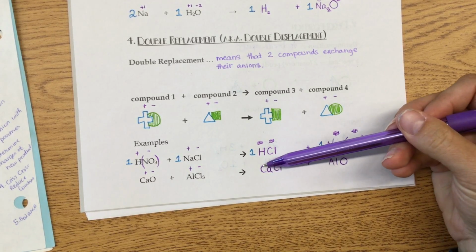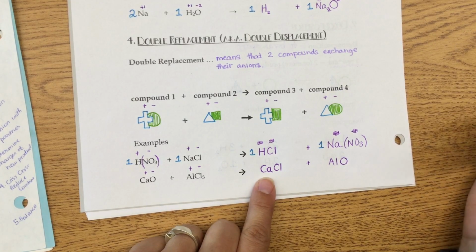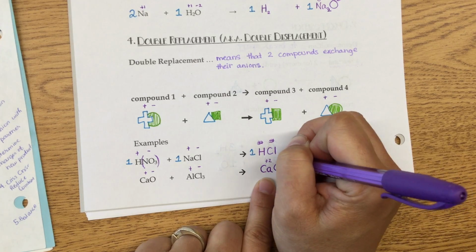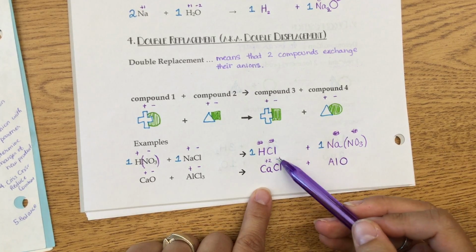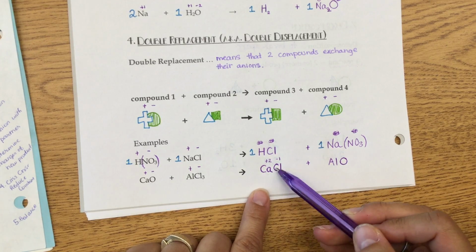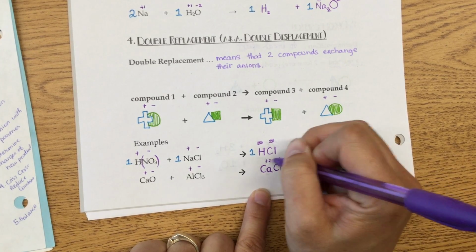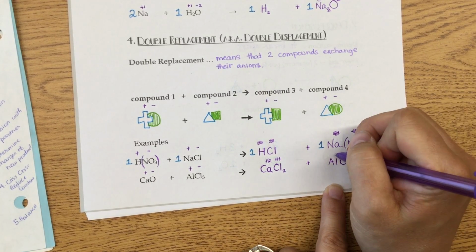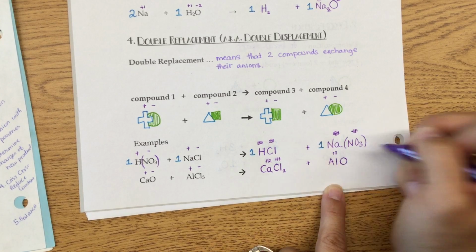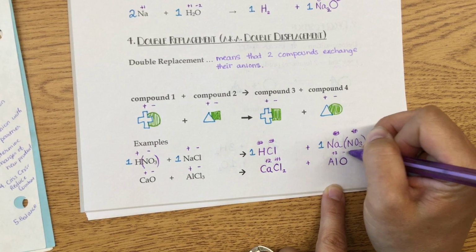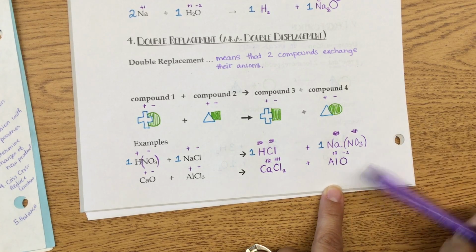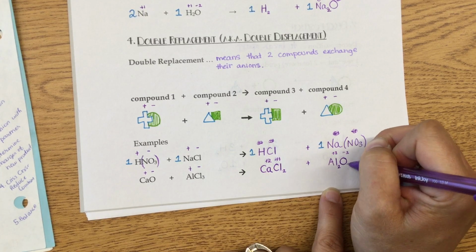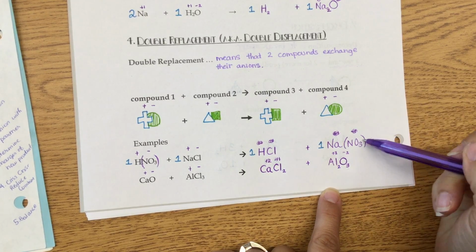Okay, now to make sure we've got it right, let's check our charges. Charge for calcium is +2. Charge for chlorine is -1. So when we crisscross and combine, we're going to get CaCl2. Okay. Charge for aluminum is +3. Charge for oxygen is -2. So when we crisscross and combine, we're going to get Al2O3.